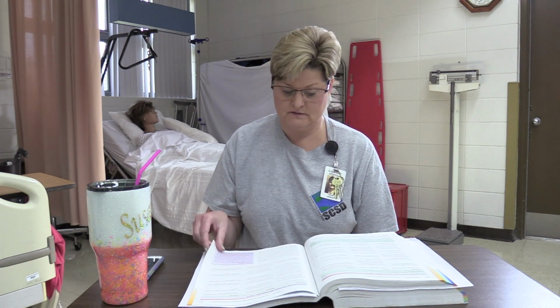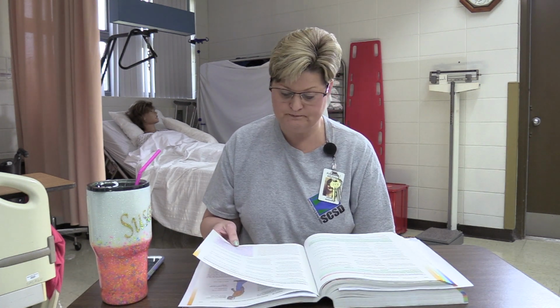And so make sure you read over dementia and know a little bit about dementia. You're going to see a lot more about dementia in the future as well.